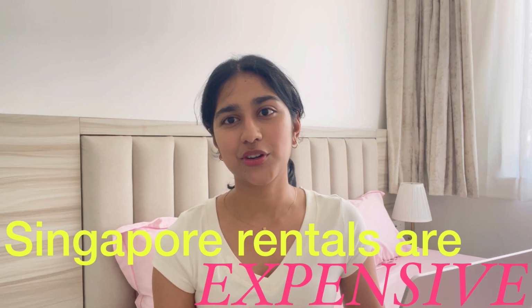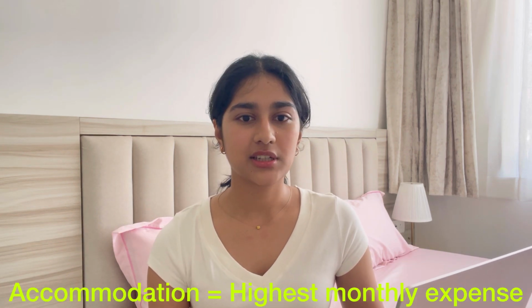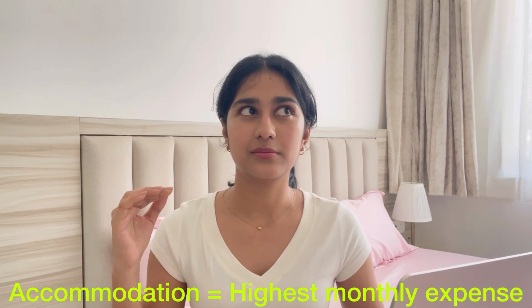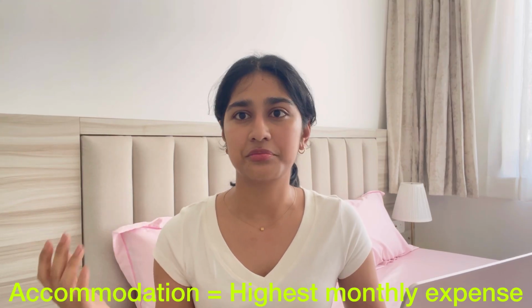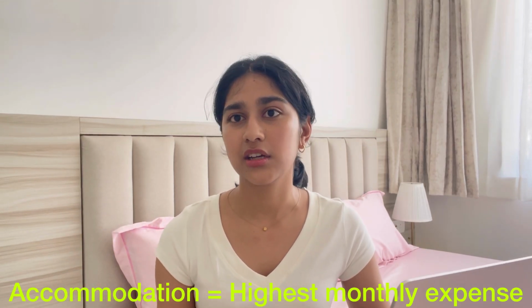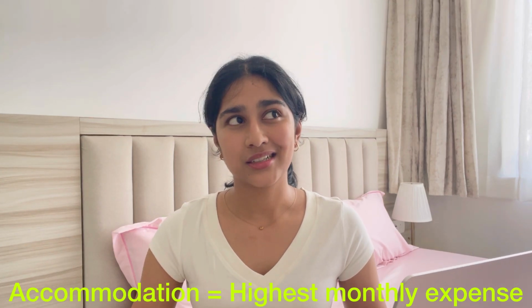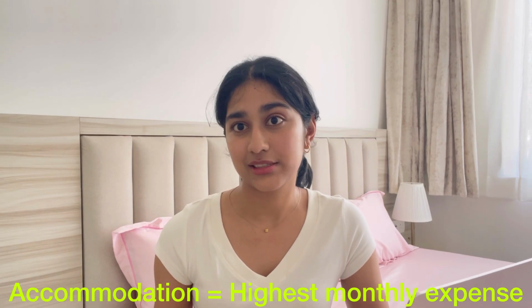Part 2 is what does the accommodation cost? Of course, a very important factor in deciding, and I won't sugarcoat it. Singapore rentals are expensive, and for students, even for me, it took the biggest chunk of my monthly allowance. I would say more than 50% of my monthly expenses went to paying the rent, and that's just the reality of being in Singapore.